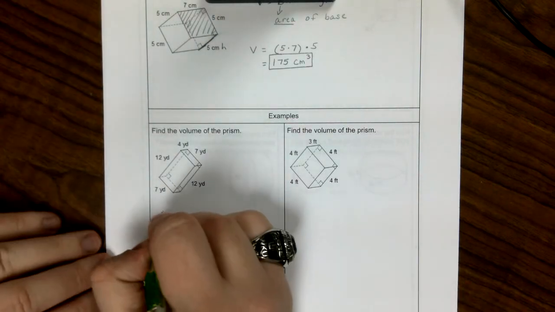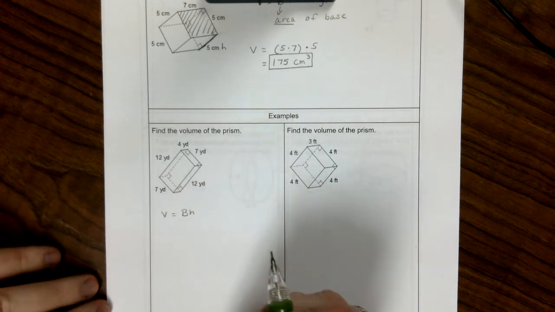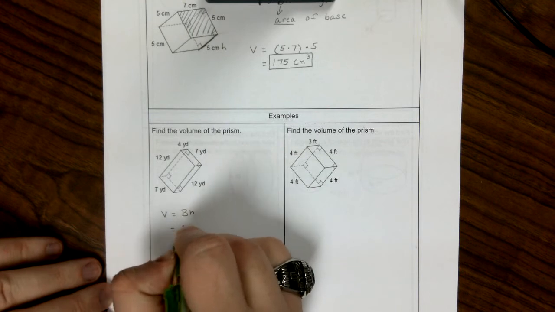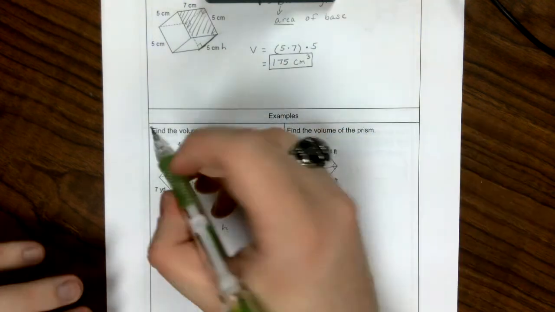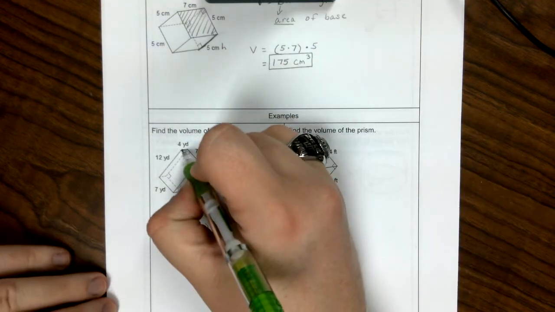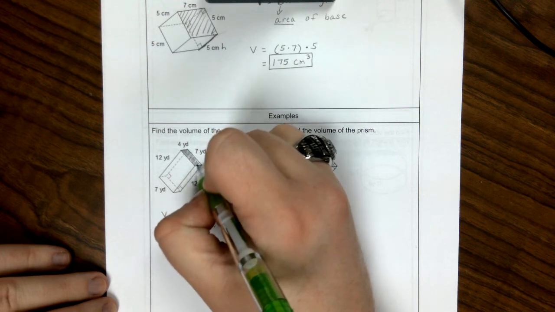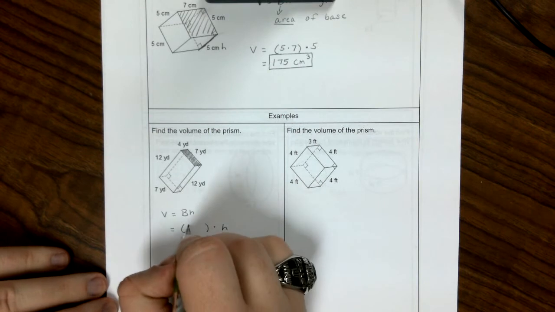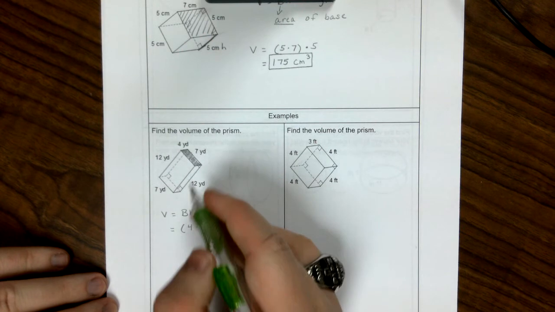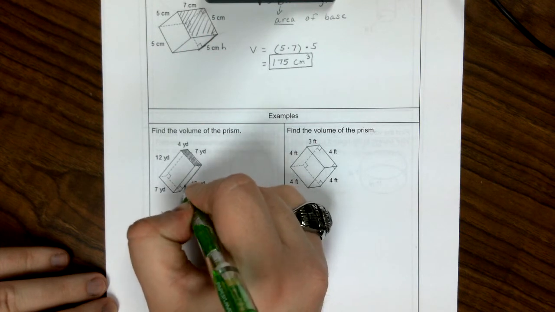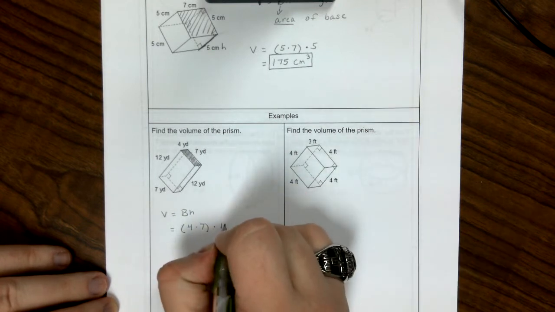Okay, same thing. We're going to do capital BH. Capital B is the area of my base. So I've got to pick a base and then a height. And again, you could do anything. I'm going to let this 4 by 7 here on top be my base. So that area is 4 times 7. And then my height is actually going to be the 12 here. Oops, I did H again. So times 12.